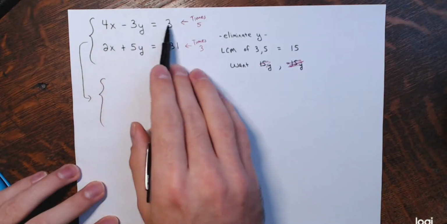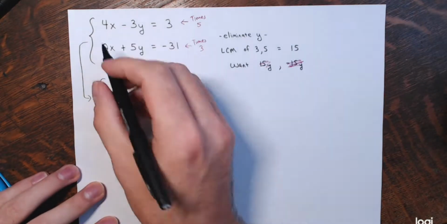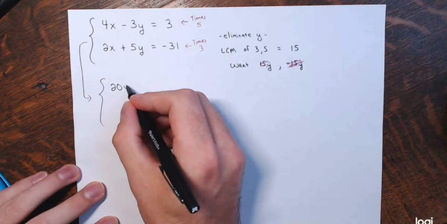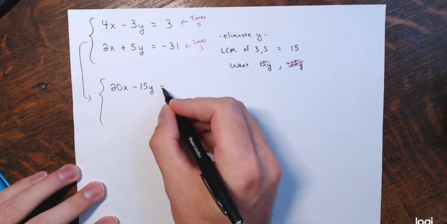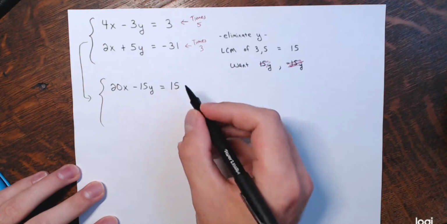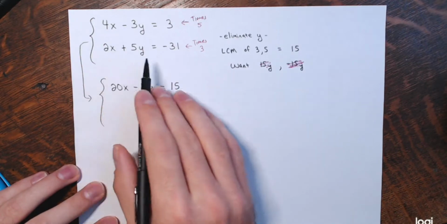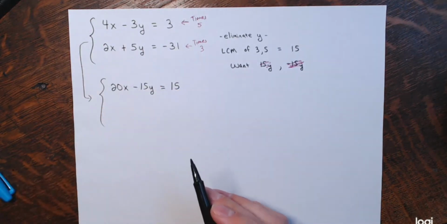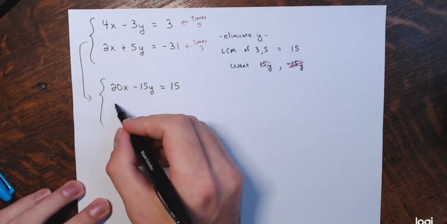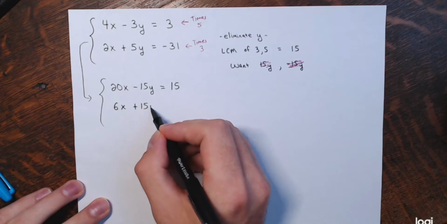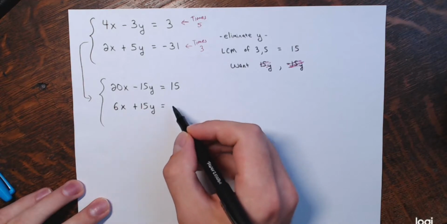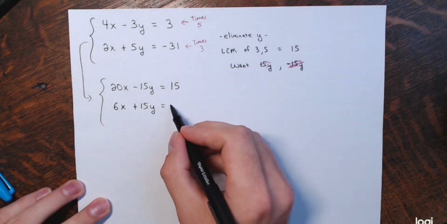The first equation, I'm multiplying everything by 5, so that'd be 20x minus 15y equals 15. The second equation, I'm multiplying both sides by 3. So 6x plus 15y equals negative 93.